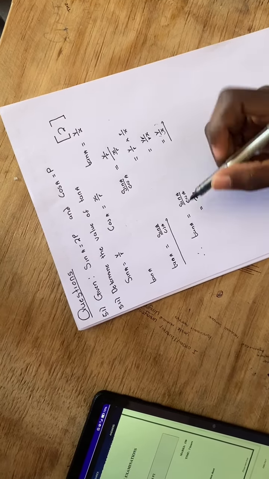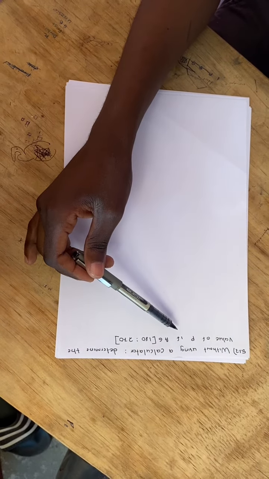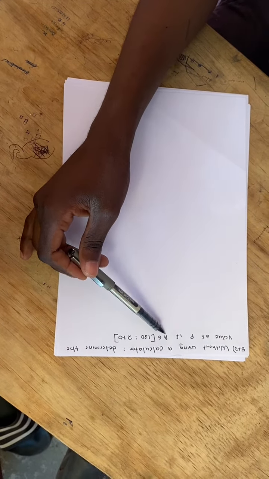Okay, let's look at 5.1.2. Without using a calculator, determine the value of p if A is an element of 180 to 280. Basically, to attempt this question, you are given that sin A is equal to 2p and cos A is equal to p. It is wise that you draw a sketch diagram.